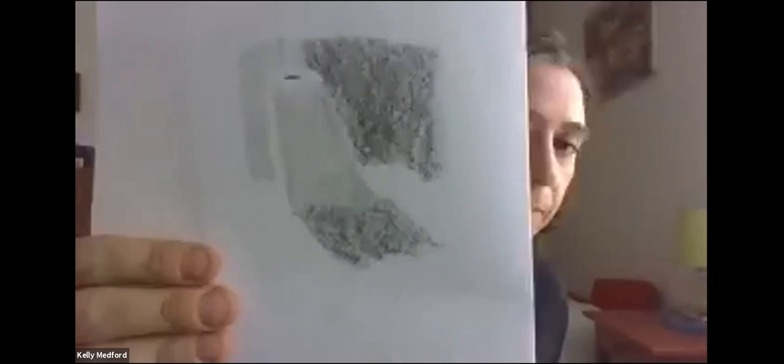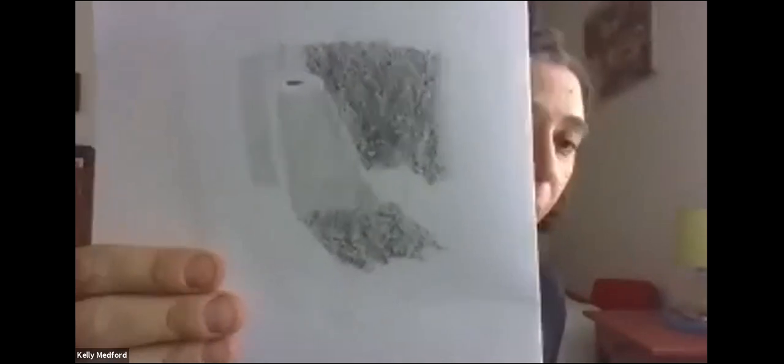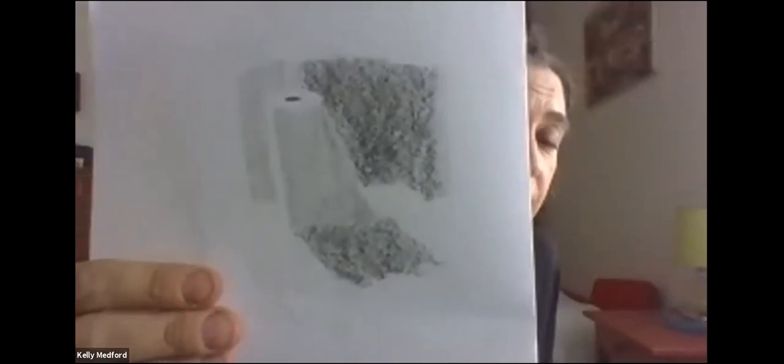This was the first one that I did with the paper towel. I used two different pencils. At first I used a 2B pencil for the middle gray, and then for the dark, I think, a 9B. And then the second one, they're quite small, so you could do them quickly.